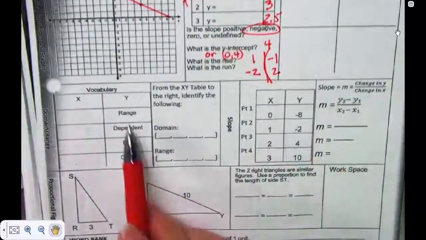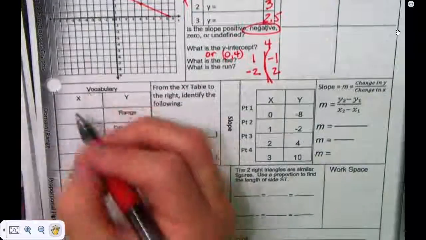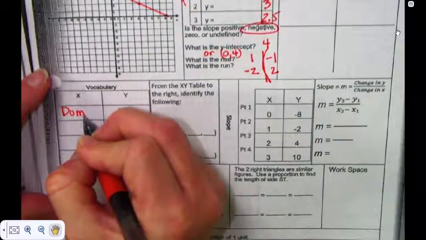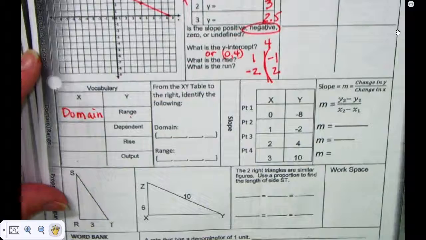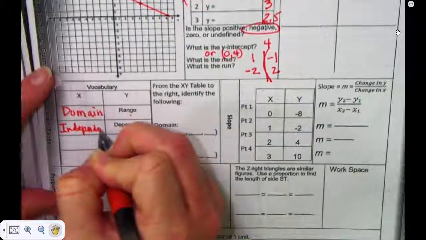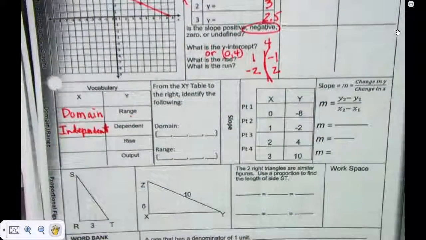Okay, now let's do the vocabulary for this. If y is the range, x is the domain. If y is the dependent, x is the independent. Remember, independent is what you get to choose.